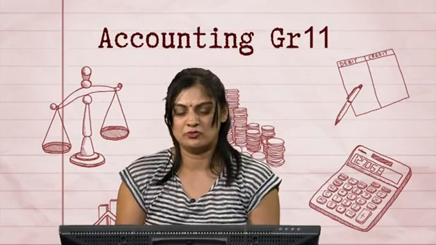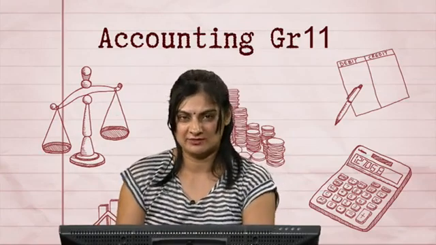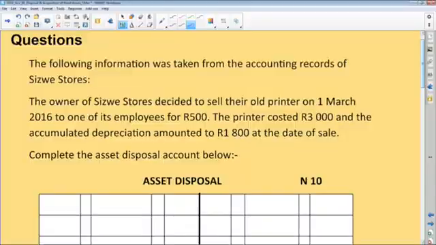Hey guys, welcome back. Okay, let's now look at the question that you guys were busy completing, and I'm hoping that you are going to get everything correct when we mark this together. So let's get started. The following information was taken from the accounting records of Seasway Stores. The owner decided to sell their old printer on the 1st of March 2016 to one of its employees for an amount of 500 Rand. The printer cost 3,000 Rand and the accumulated depreciation amounted to 1,800 Rand at the date of sale.